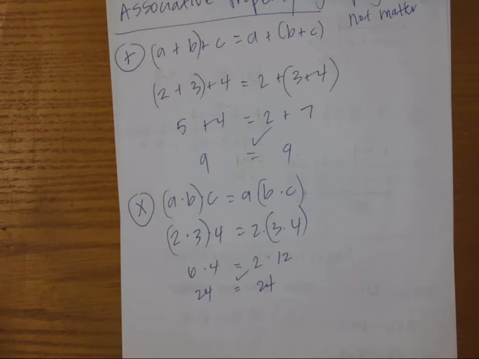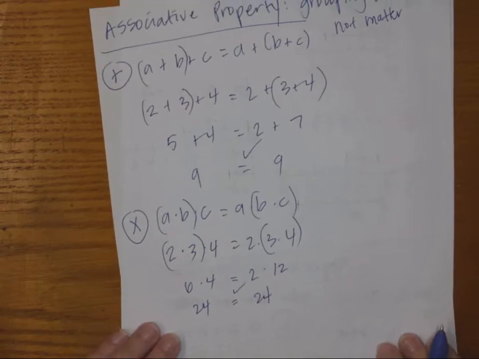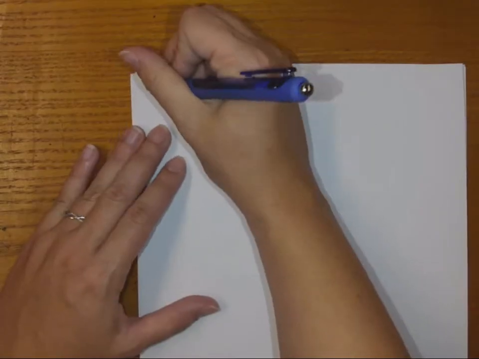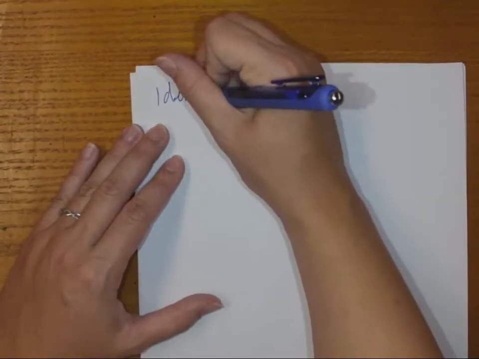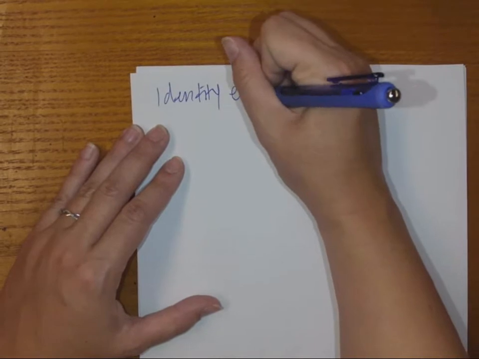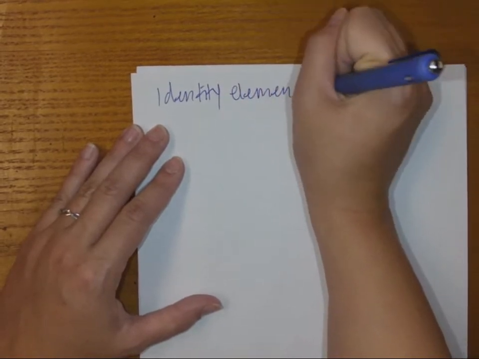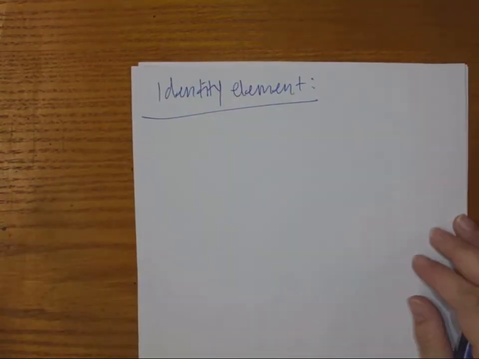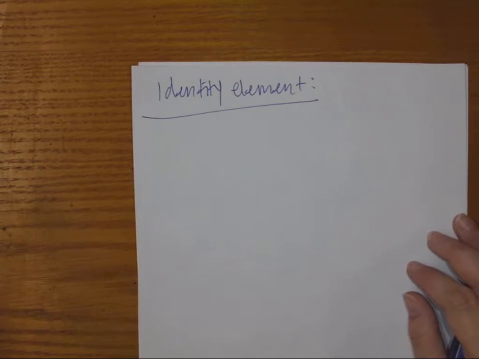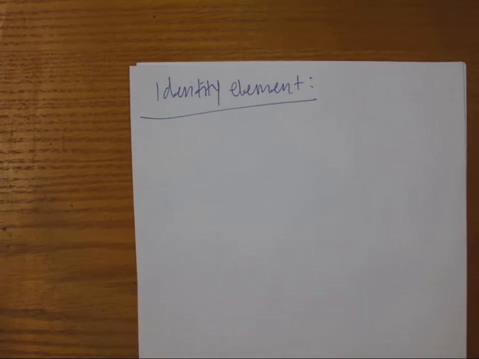Last two things, we're going to talk about an identity element and then an inverse. Okay, so the identity element is an element, or a number, that when you do the operation with it, it doesn't change anything.